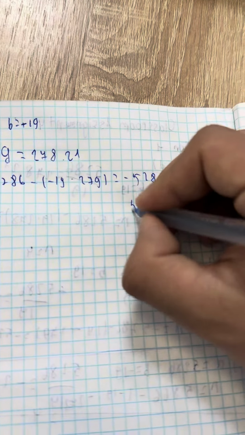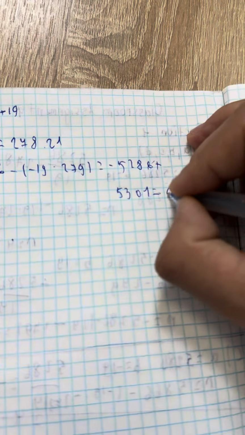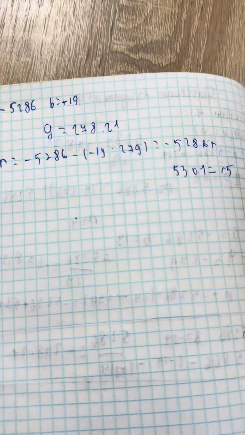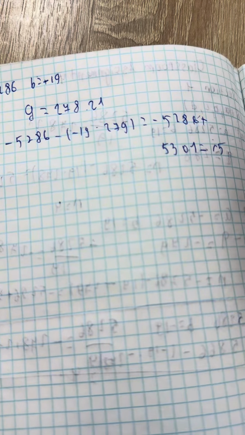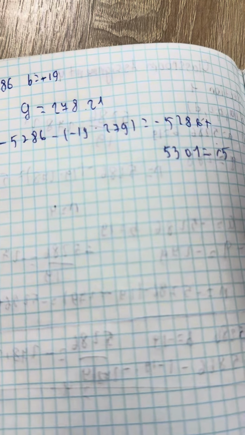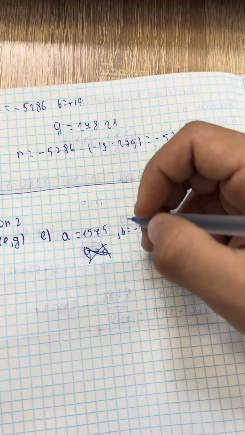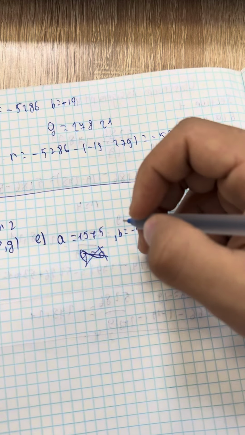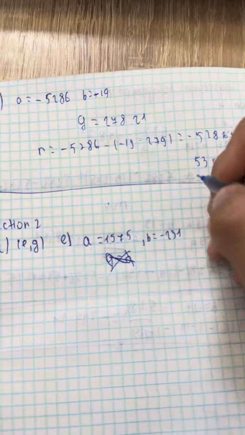Plus 1031 equals 15. So our quotient is this, and subtracting this from A leaves us with a remainder of 15. So here first we find the greatest common divisor by using the Euclidean algorithm. So let's find it.